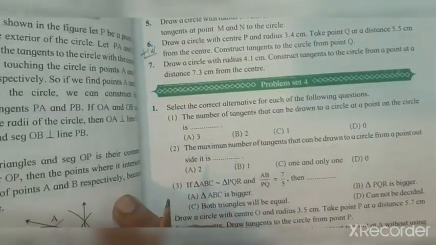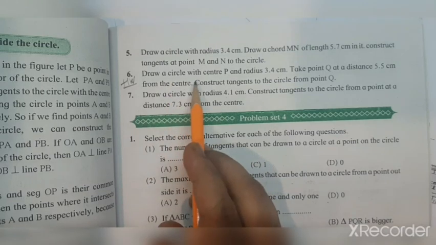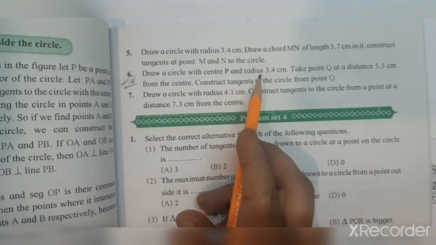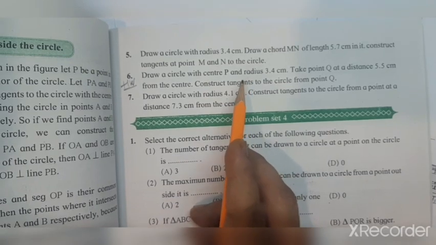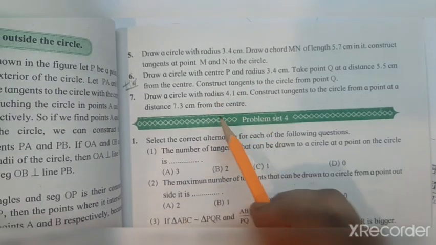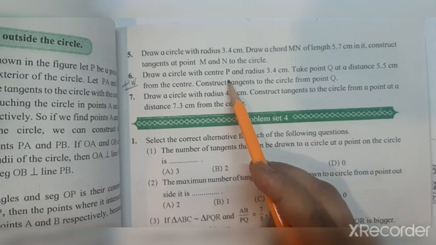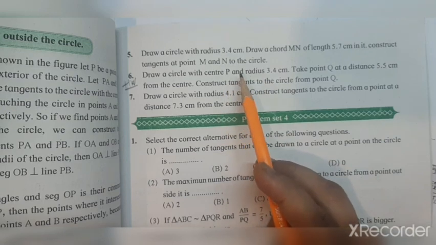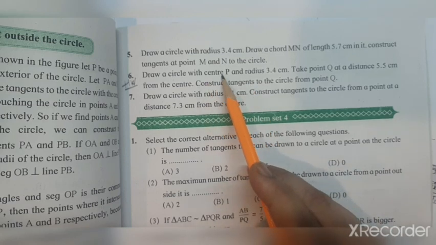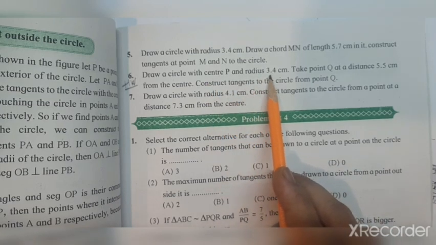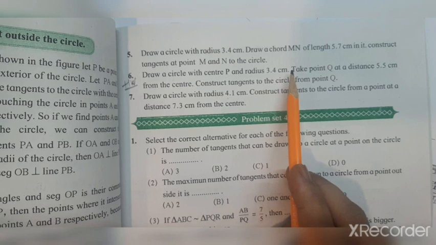you can check sum number 6. Draw a circle with center P and radius 3.4 centimeter. Here they have given the alphabets. So you can take the same alphabets. If they have given the alphabets or the letters, the labelings, we have to take those labelings only. So center P, draw the circle, first step with 3.4 as a radius.